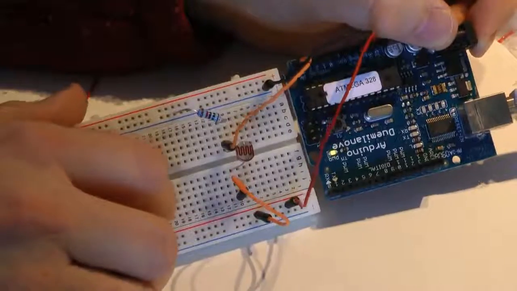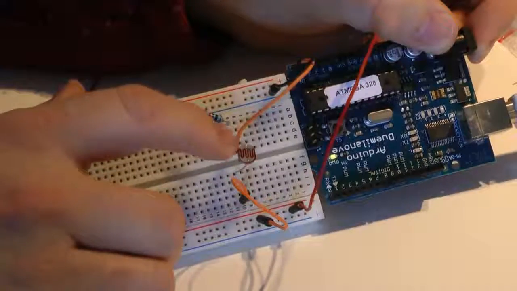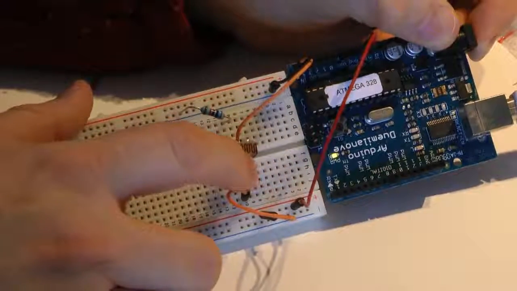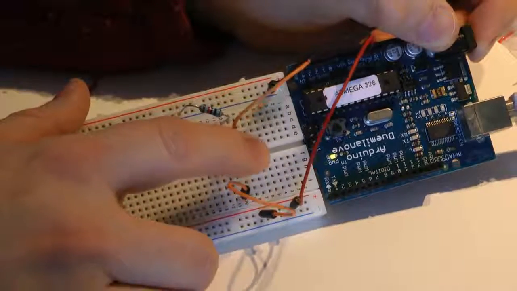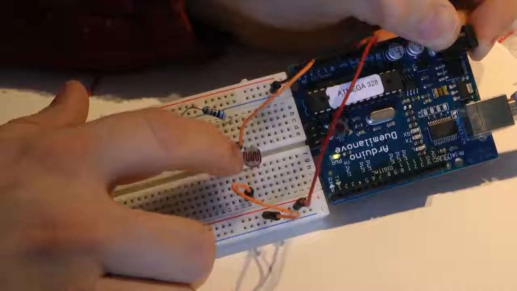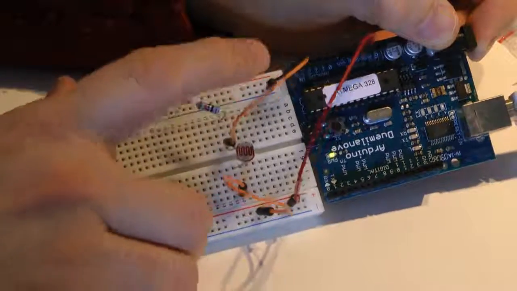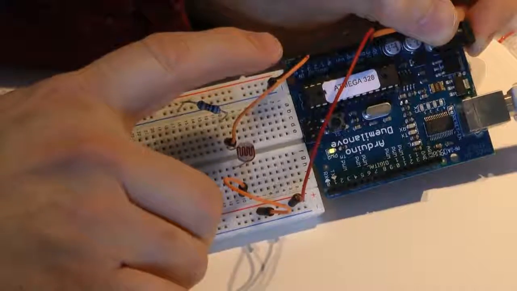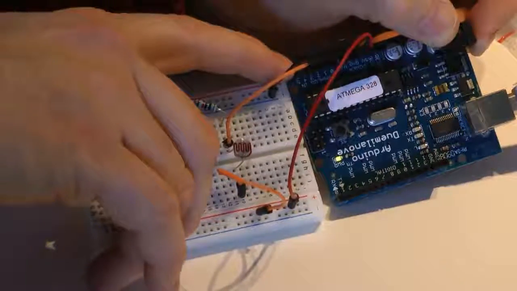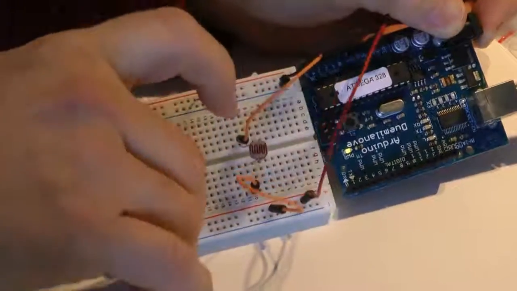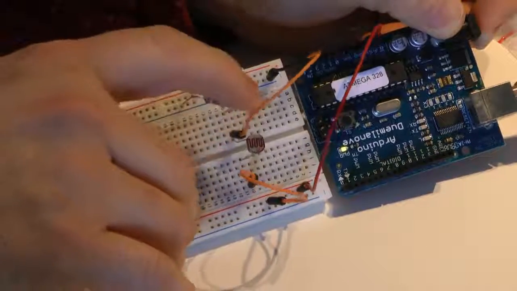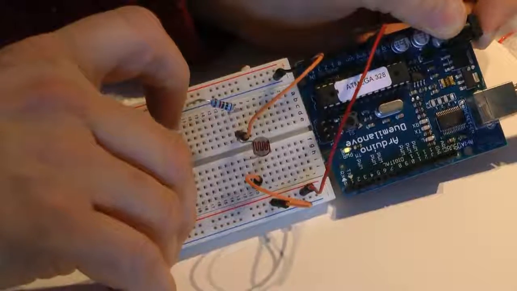But this is a pull-down resistor configuration for a sensor. And it's not very difficult. We go from positive power over to the LDR. On the other side of the LDR, we go into the analog sensor pin 5, and on that same segment we take a 10K resistor and we go to ground.